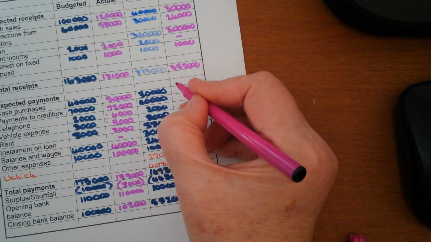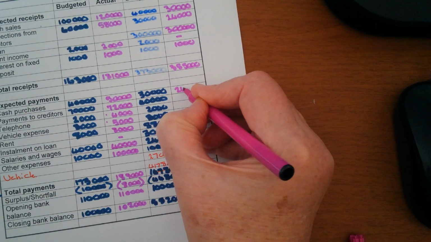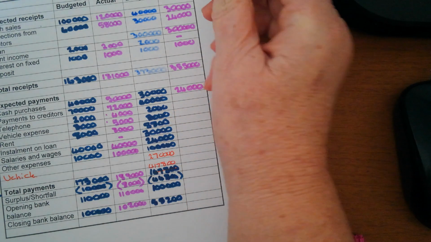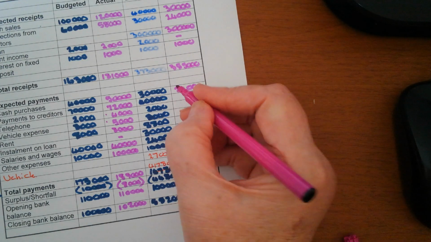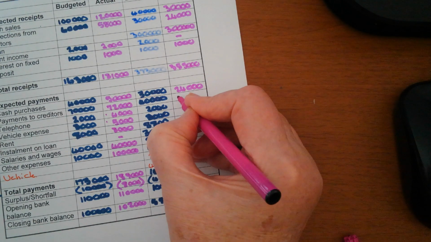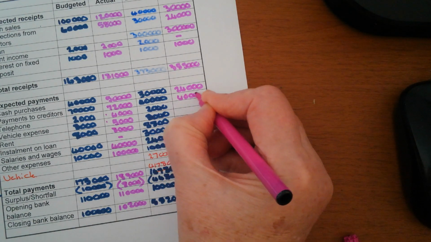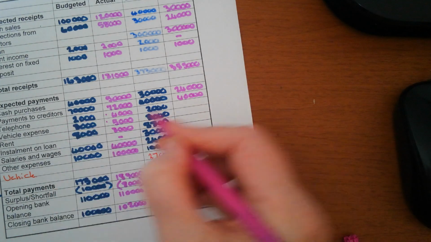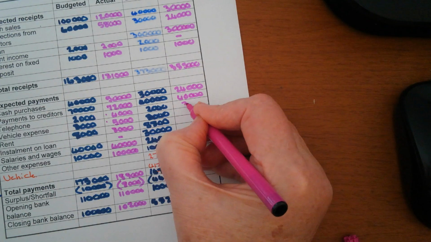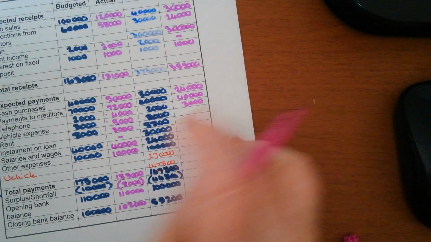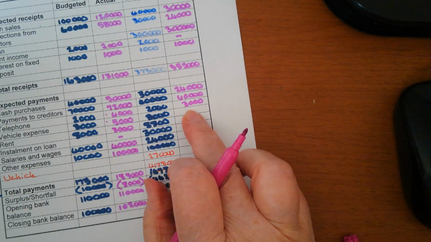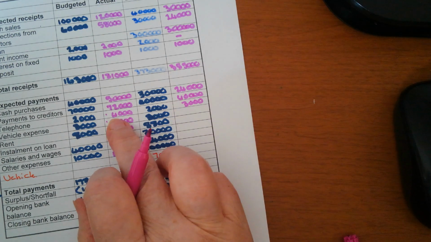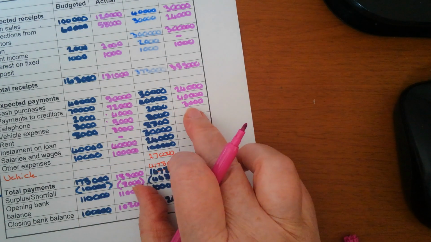Okay, my cash purchases went down because my sales went down. So it means my purchases also went down. The payments to creditors, I pay 40,000, so that's correct. The telephone now went down to 3,000. So it's still 1,000 rand more than we budgeted for, but it went down from actual 4,000 to 3,000.